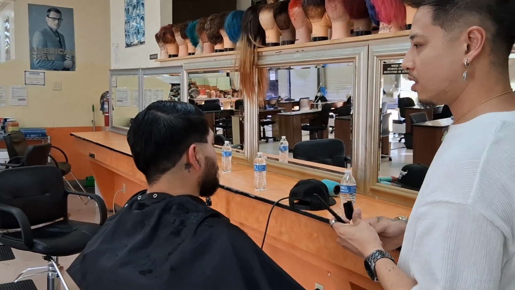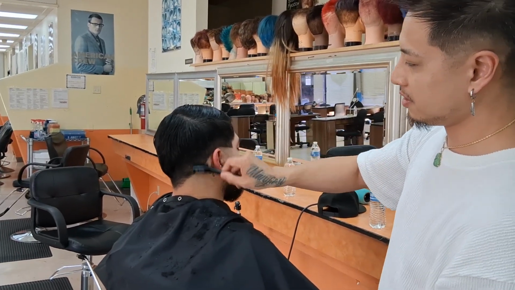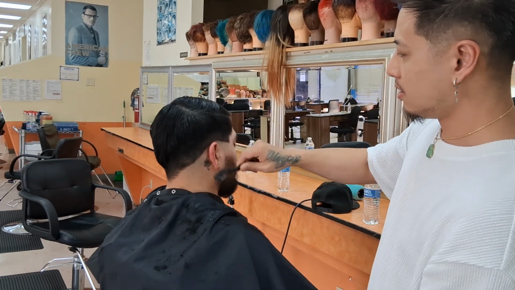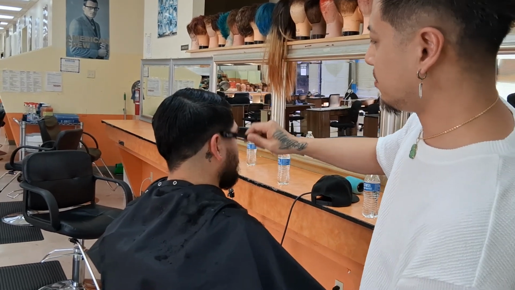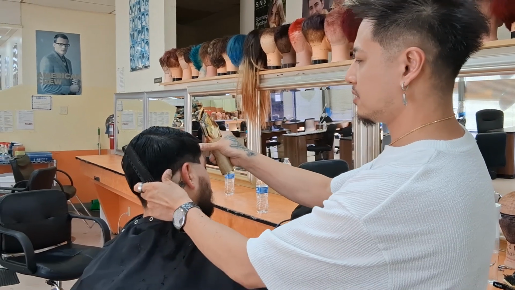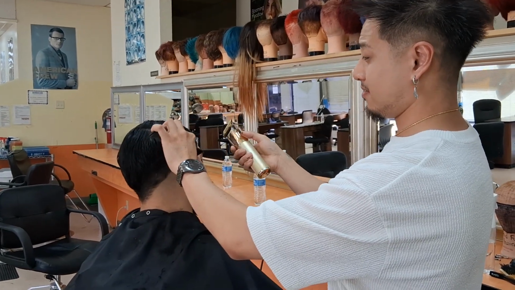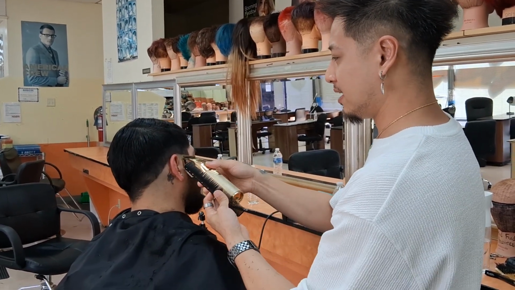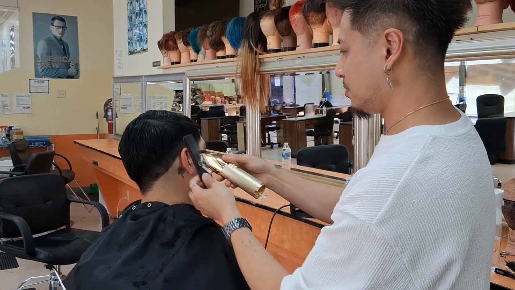Now that we've got the balding line established, we can go ahead and use the clipper open, the no guard. So now we're just going to do about maybe a little bit less than an inch of the guideline with the clipper open.